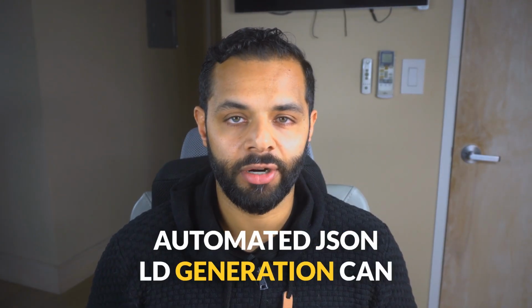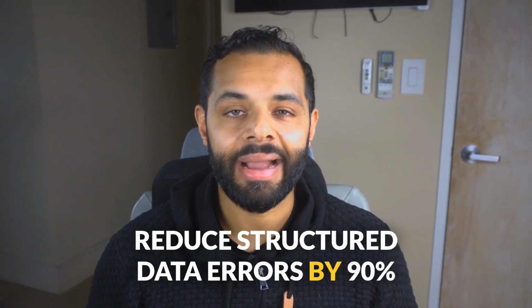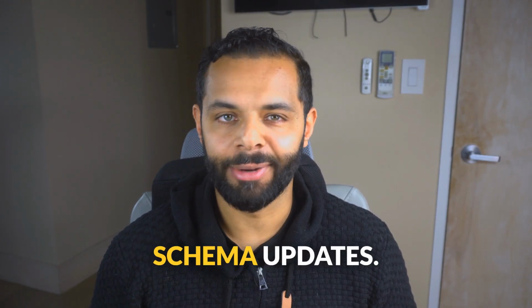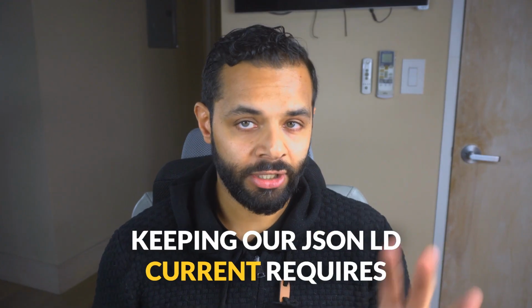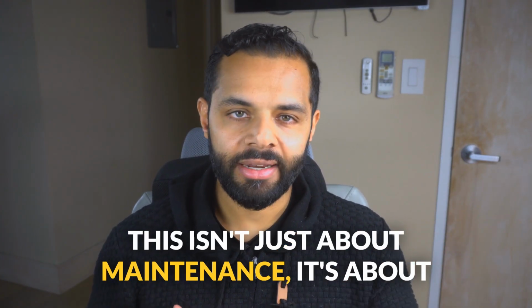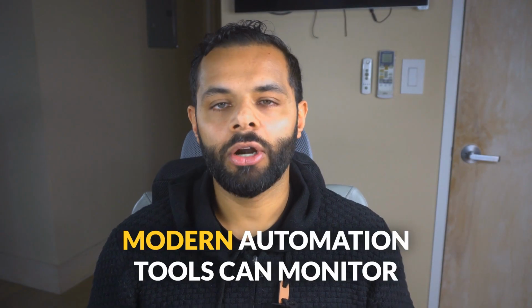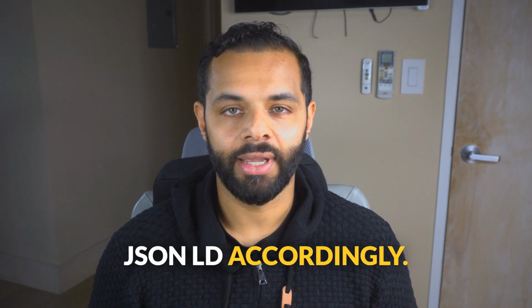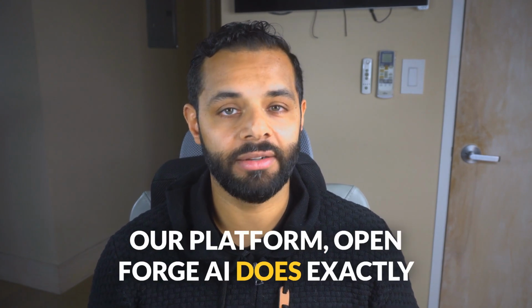Automated JSON-LD generation can reduce structured data errors by 90% compared to manual implementation, which brings us to automating schema updates. Keeping your JSON-LD current requires automation, especially for large sites. This isn't just about maintenance, it's about staying competitive. Modern automation tools can monitor your content changes and update your JSON-LD accordingly. Our platform, OpenForge AI, does exactly that.